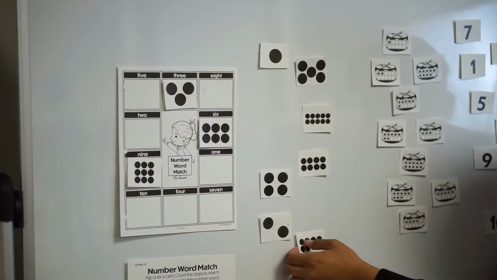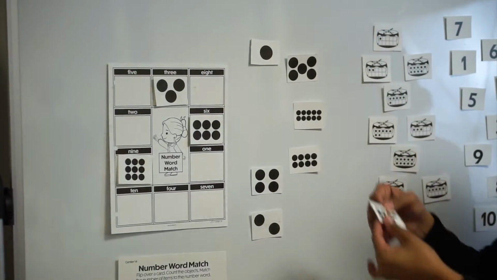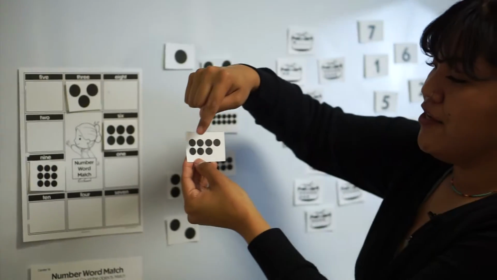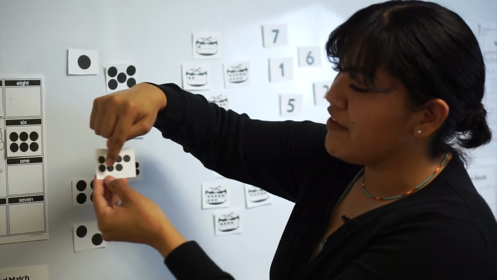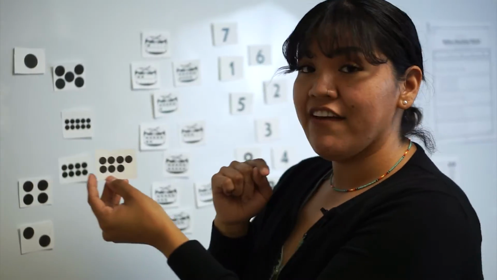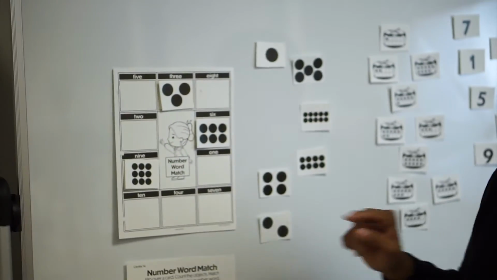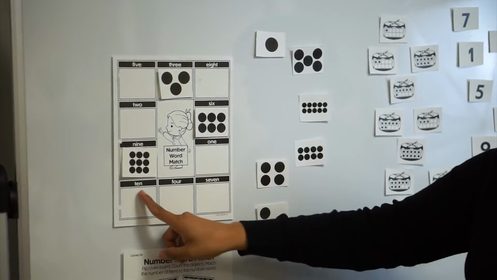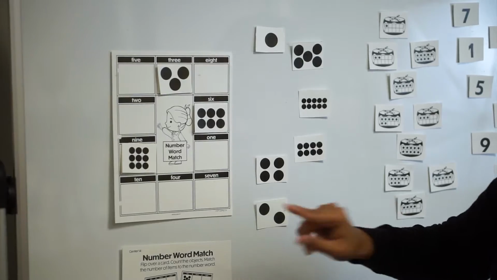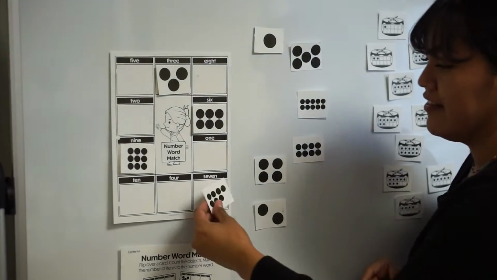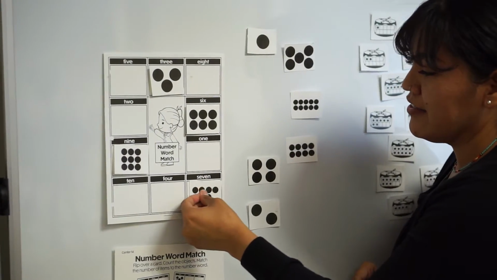All right, let me pick this card. Let's count the dots. 1, 2, 3, 4, 5, 6, 7. There's 7 dots, so we're gonna look for the word 7. All right, so this one says 1. This is 10, 4, 7. So we're gonna place our card right there.